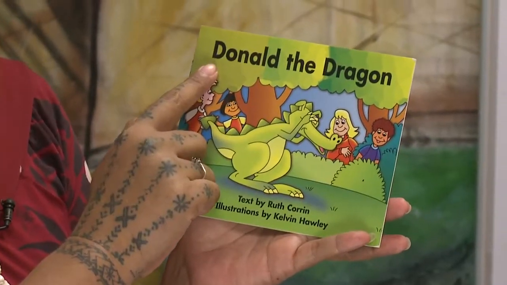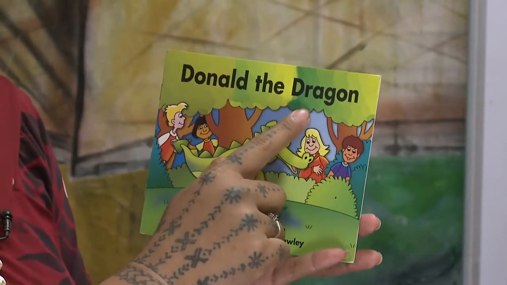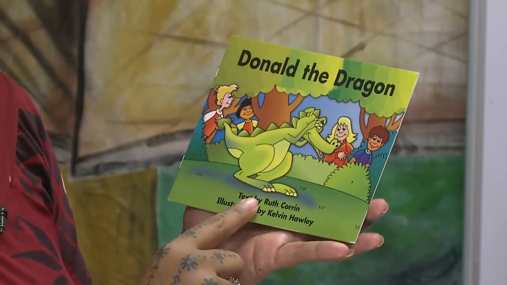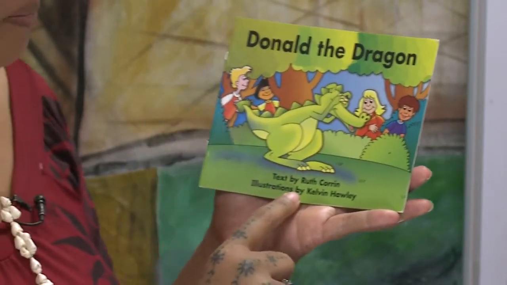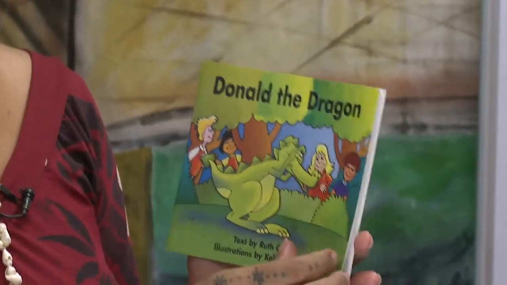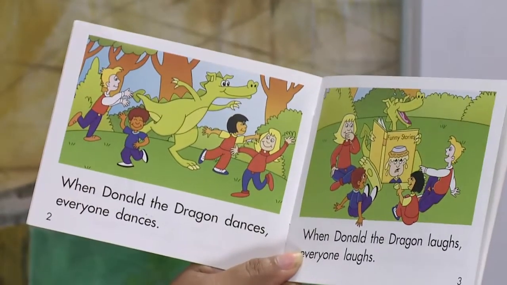Welcome back. Before I begin to explain what text forms and features are, I'm going to read this very short story. And our story is called Donald the Dragon. Text by Ruth Corrin. Illustrations by Calvin Hawley.